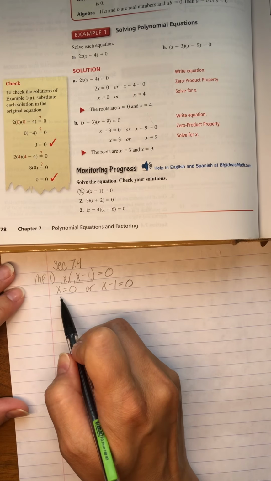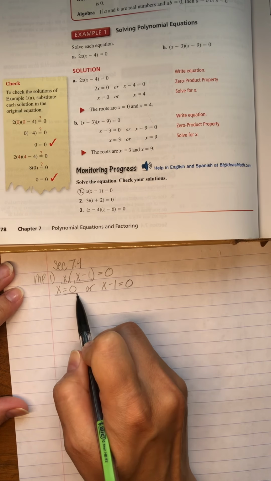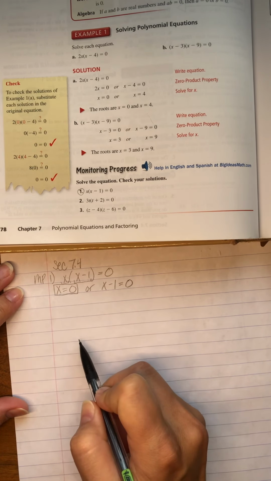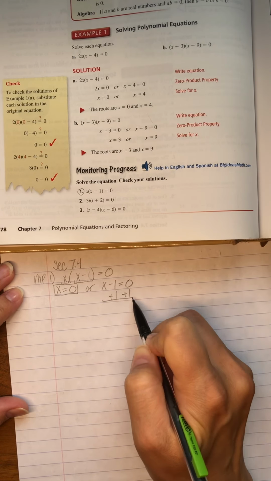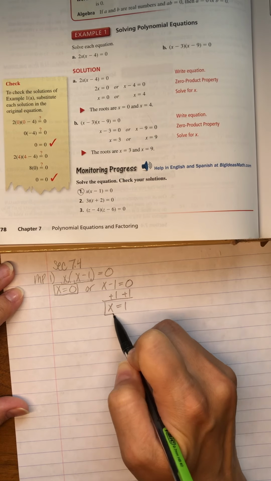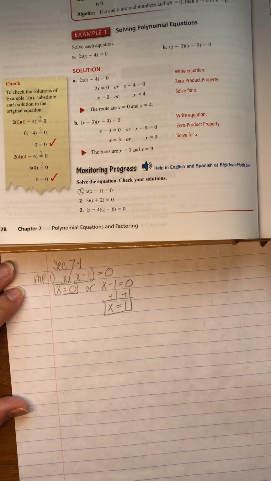Well, our first one is already solved. I don't need to do anything to it. So x equals 0 is our one possible solution. For our second equation, I'm going to add 1 to both sides, and I get x equals 1. That would be our second possible solution. And that's all we have to do for those.